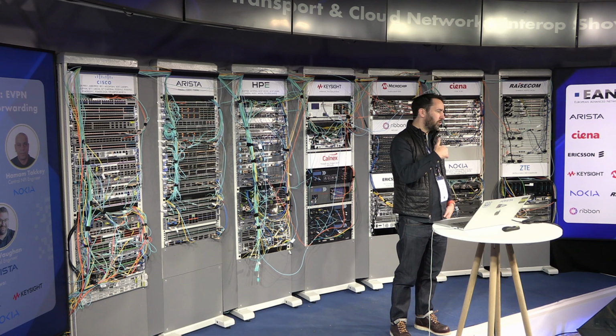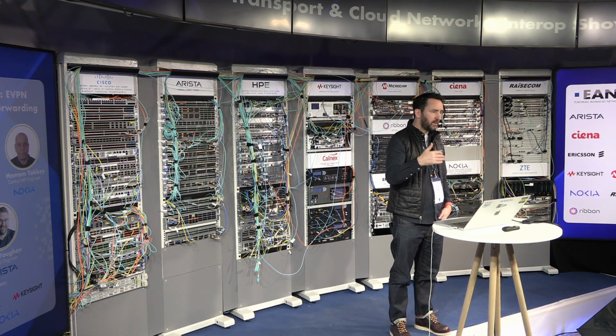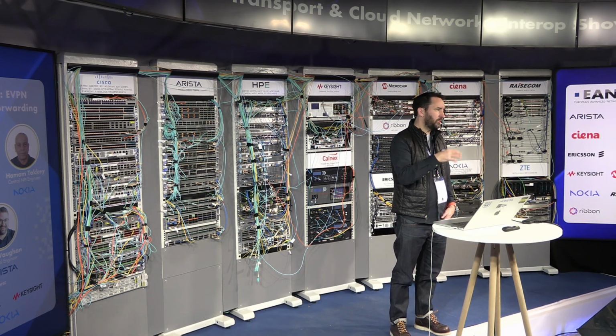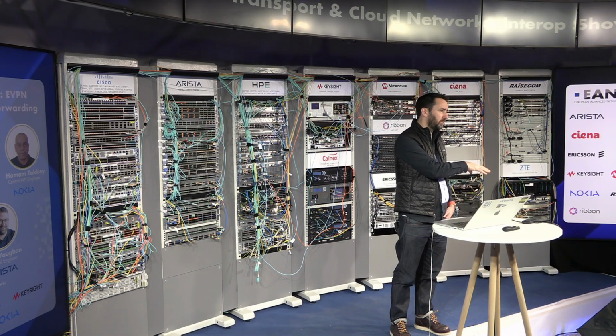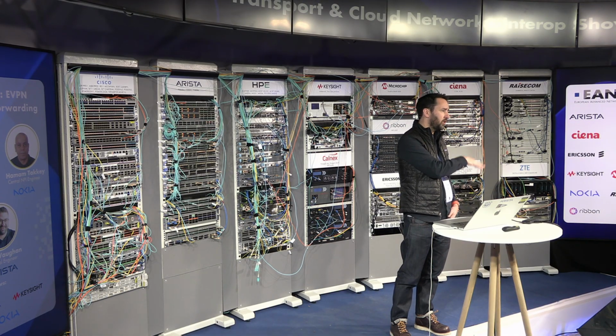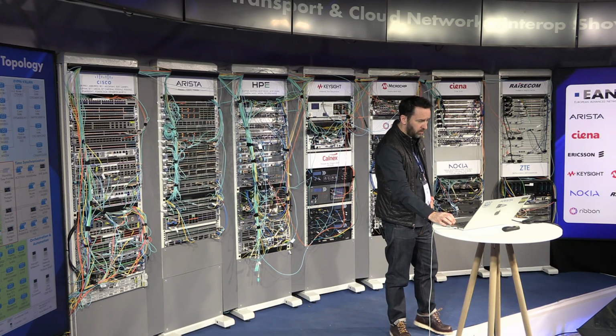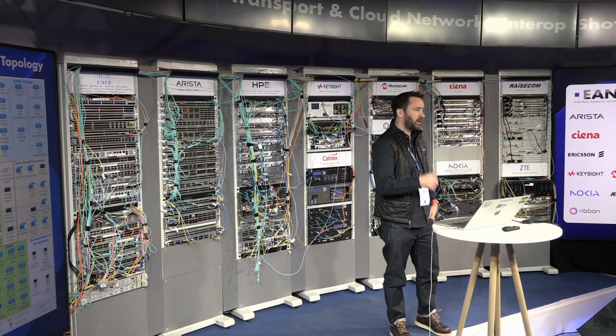What we're going to do a little bit more than we did previously is have sources and receivers not only within a single domain, but have sources and receivers in a separate EVPN domain, and also sources and receivers external to the EVPN domain. So in this case, they're going to be in a PIM domain as well. So what this means is we're going to show you two types of functionality, or what's termed as gateways.